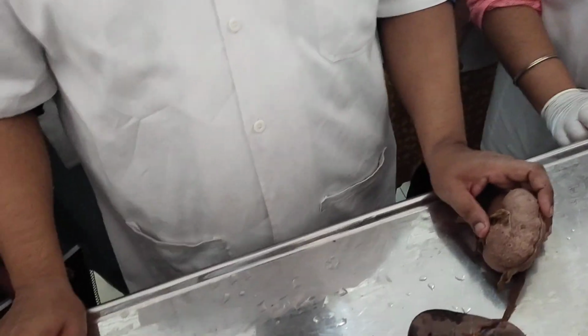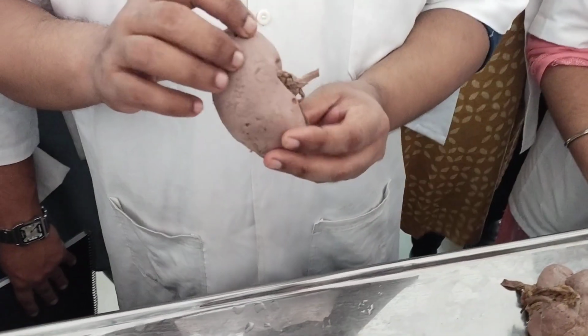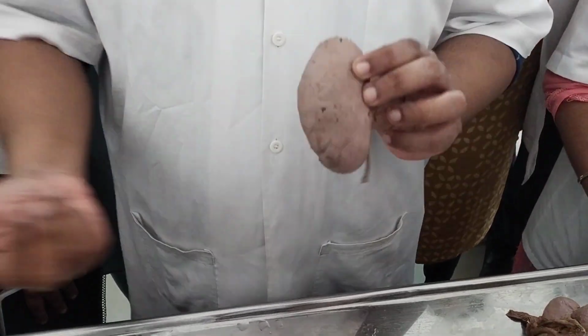Sir, please tell the relations of the right kidney. Anterior surface or posterior? Anterior, sir. This is the suprarenal area. This is the duodenal area. This is the hepatic area. Inside duodenal area, outside colic area.